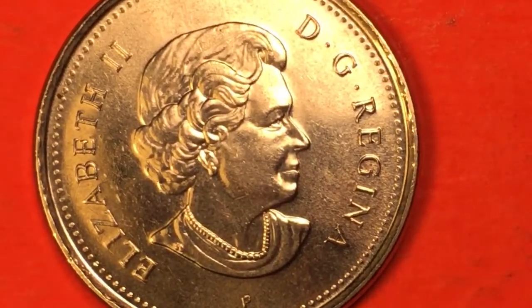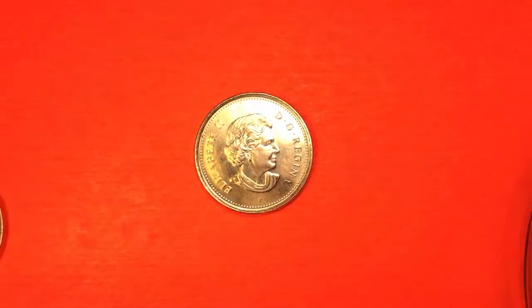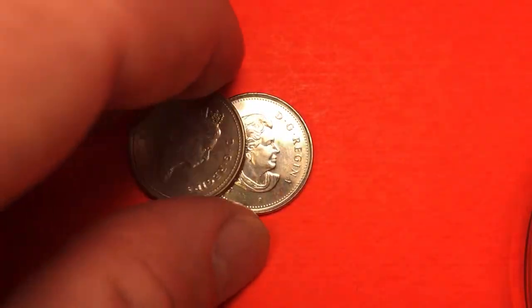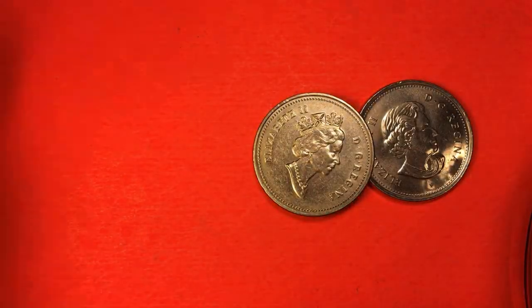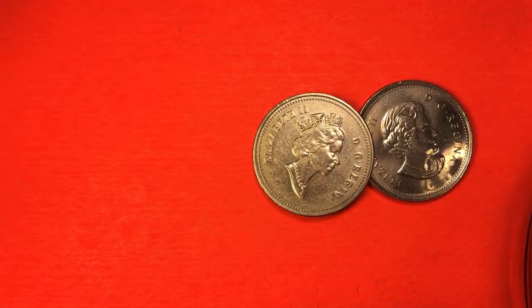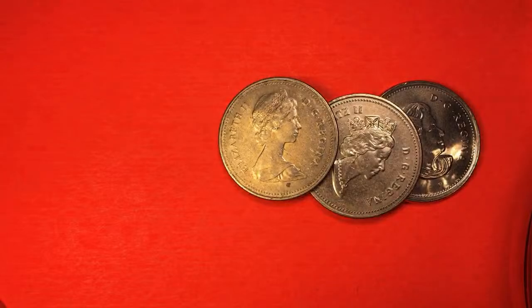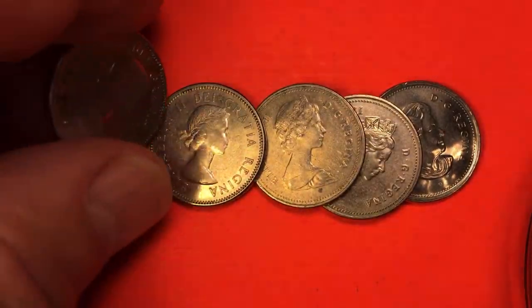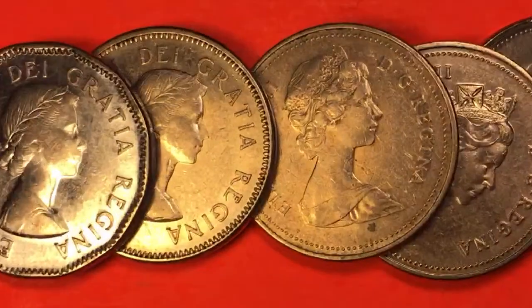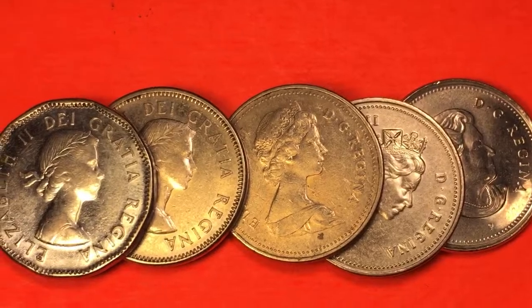All right, so that's our Queen Elizabeth II portraits. So we have the fourth portrait, Canada portrait. We have the third Canada portrait. We have the, well, there's a second Canada portrait here somewhere. There we go. The first Canada portrait. And then, of course, we have the 12-sided, not round version of the Canadian nickel or 5 cents coin.